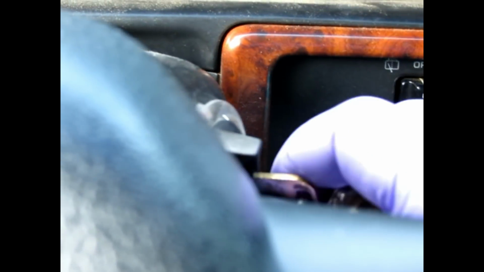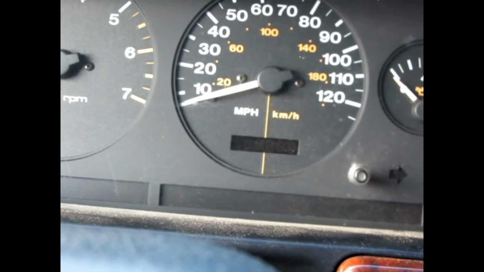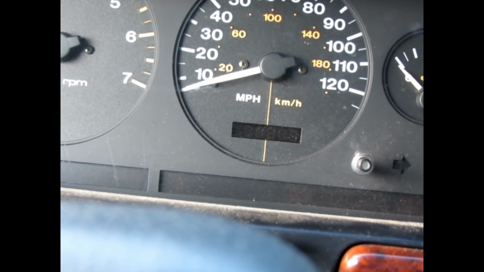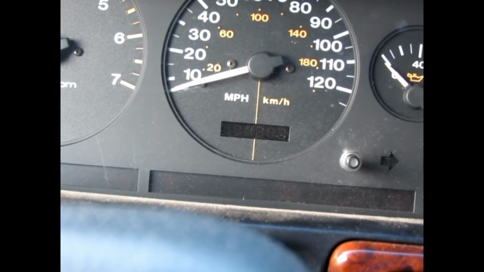To get out of that, all you have to do is turn your key back off and take your key out, and you're ready to go. So let's get on the computer and see if we can figure out what those codes mean.